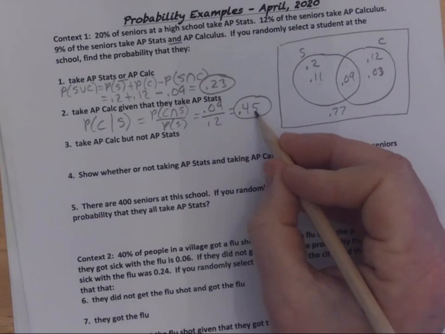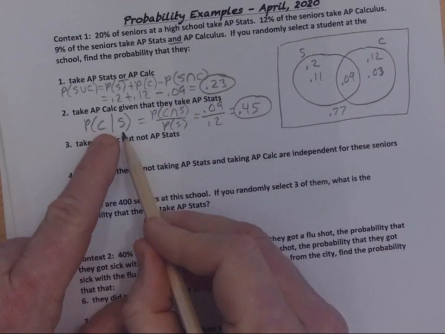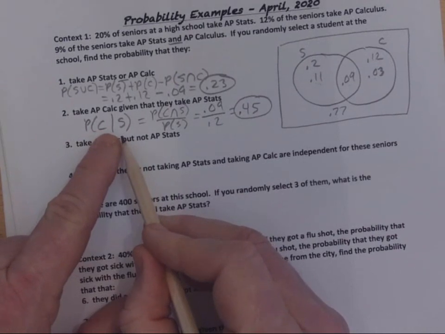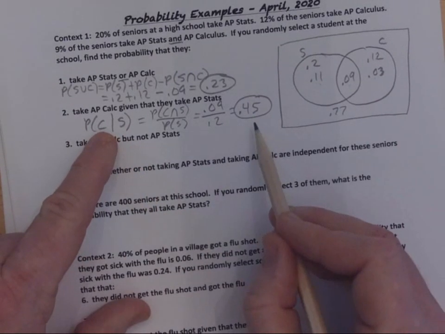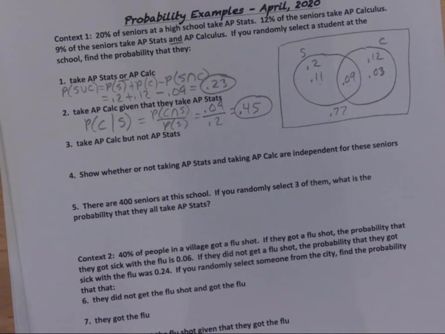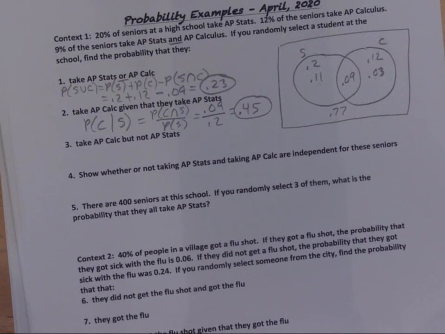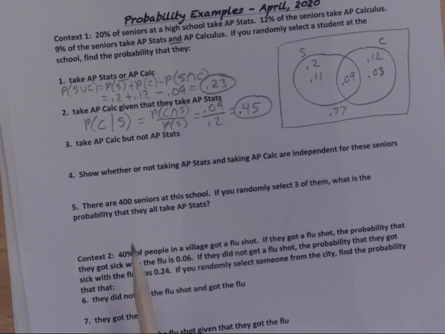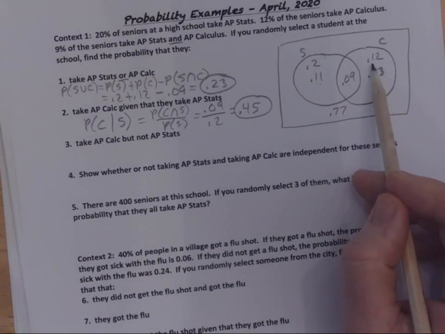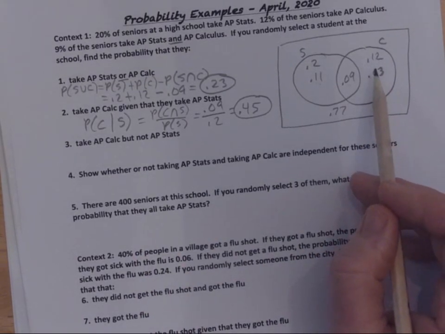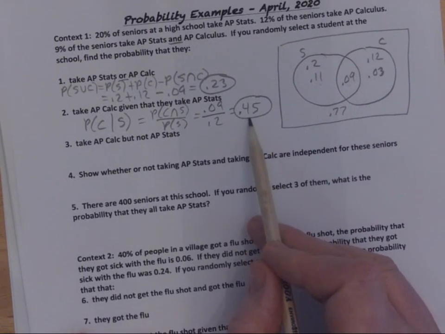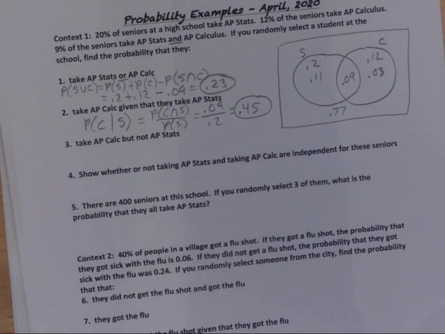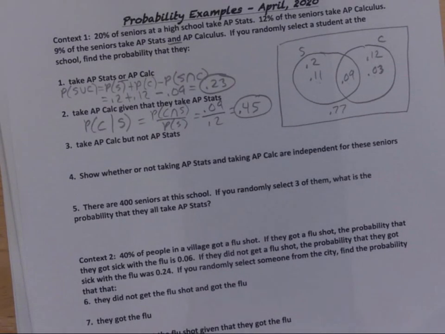And so, in other words, this is the probability. If I told you that a person takes stats, what's the probability they're going to be taking calculus? And it's 45%. And you may notice at this point, these events are not independent. Because in general, the probability that someone takes calculus is 12%. But if I told you that they took stats, that probability goes up to 45%. So the occurrence of one has changed the probability of the other one. And so they're distinctly not independent. But anyway, let's not get too far ahead of ourselves.